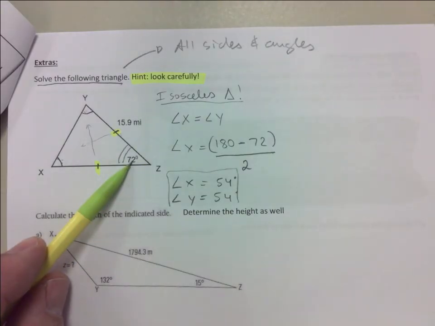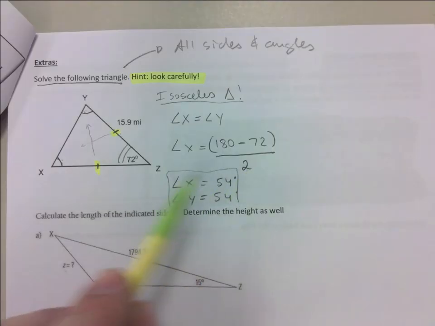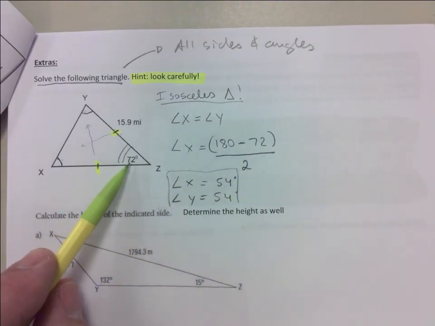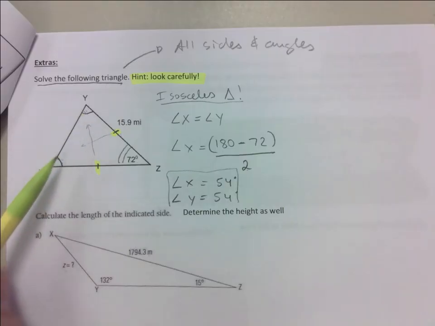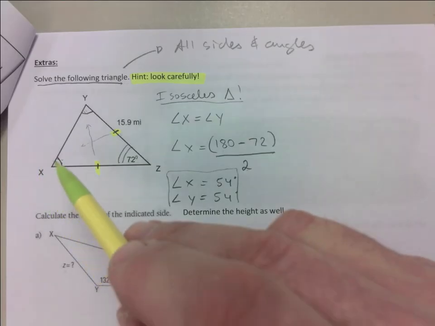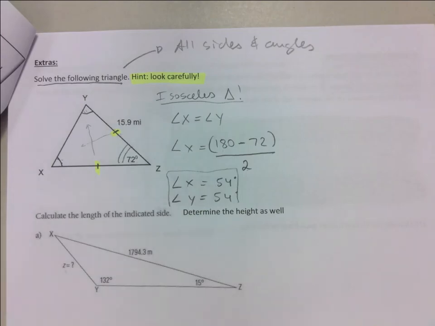Are they giving me the one that is different from the other ones? In which case I just subtract it from 180 divided by 2. Or are they giving me an isosceles triangle where one of the equal angles is given, right? One of the ones that is equal to the other is given. So then it's different, and it would be 180 minus 72 minus 72 to get the one remaining angle. So you have to be careful.